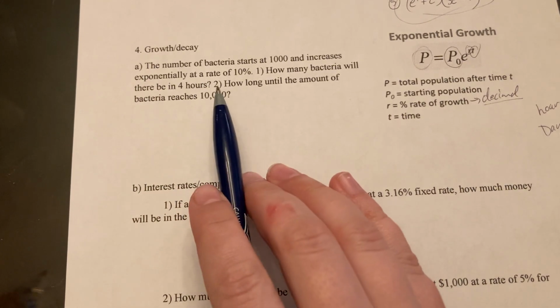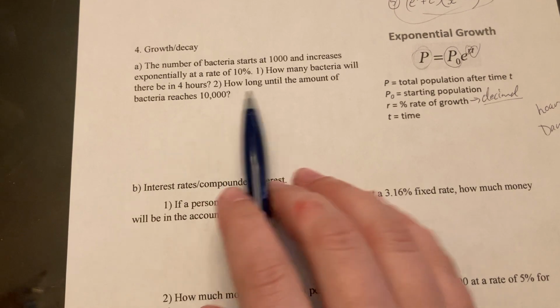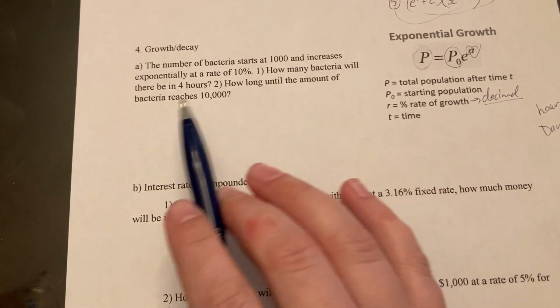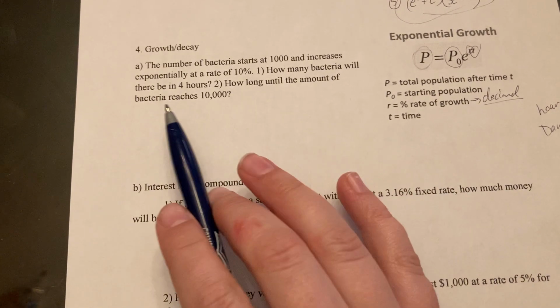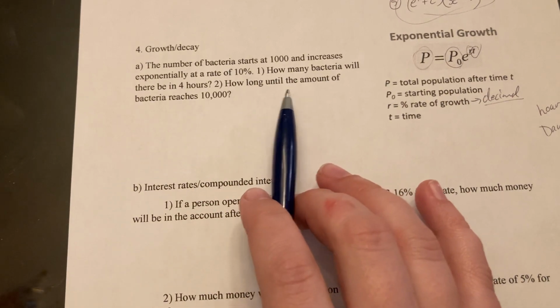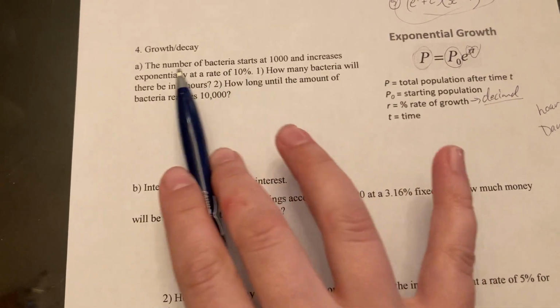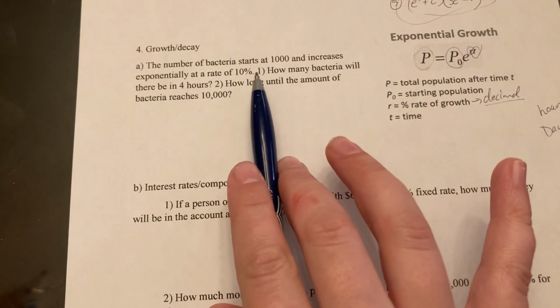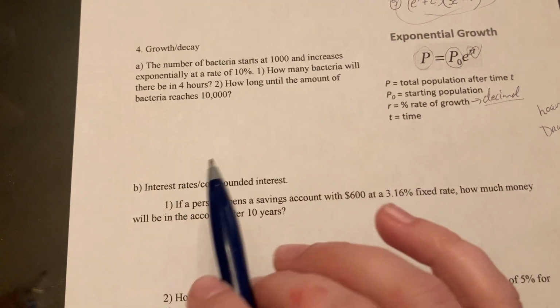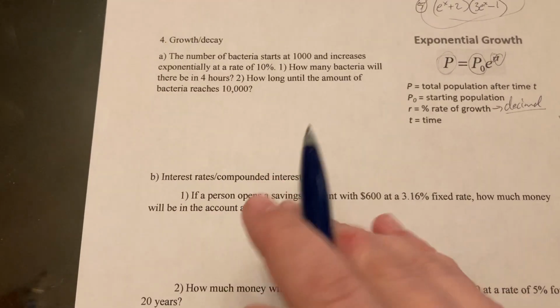Okay, now there is a second part to this problem. How long until the amount of bacteria reaches 10,000? We're not going to talk about that right now. We are strictly going to look at everything in part 1. Don't even look at part 2 yet. Just look at part 1.